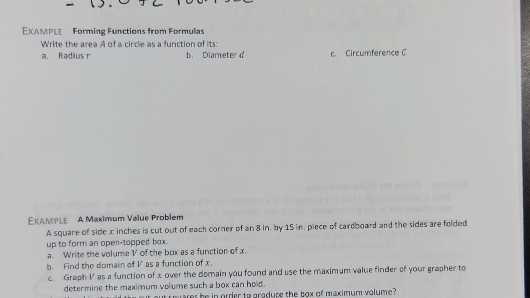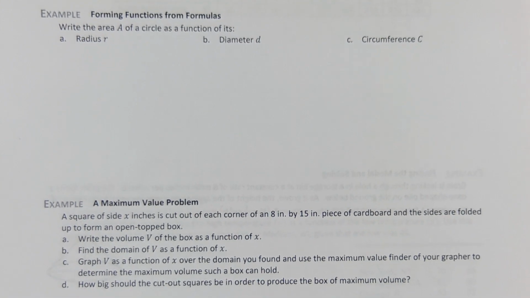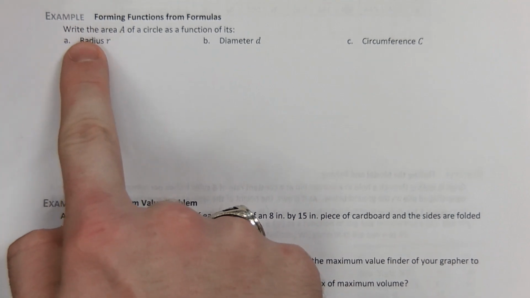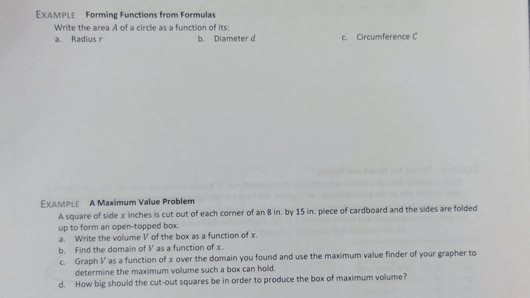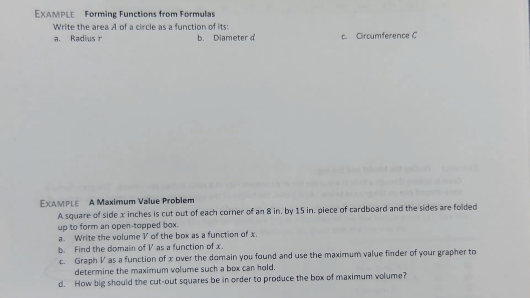Okay, next. In these 3 examples, we are writing functions in terms of different kinds of variables. The first one, though, it's not bad. We're being told, write the area of a circle, and then it's telling us what to use as the variable. The first one says the radius. And the reason why that's not bad is because we're used to using the radius to find the area.